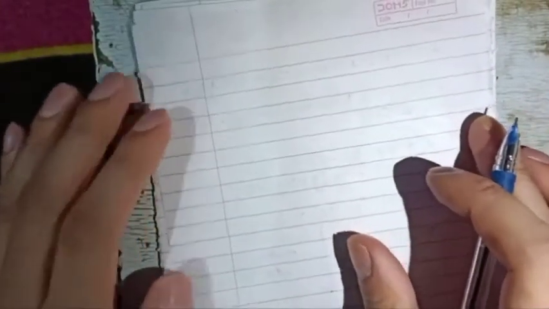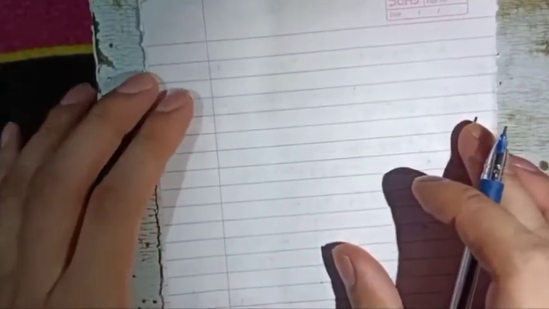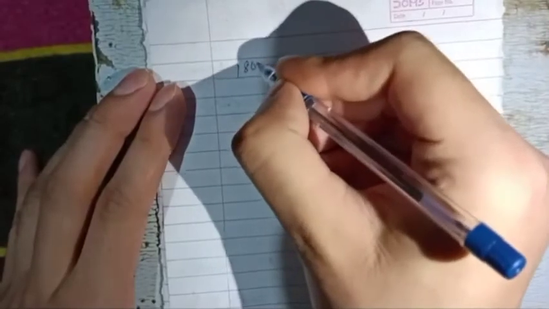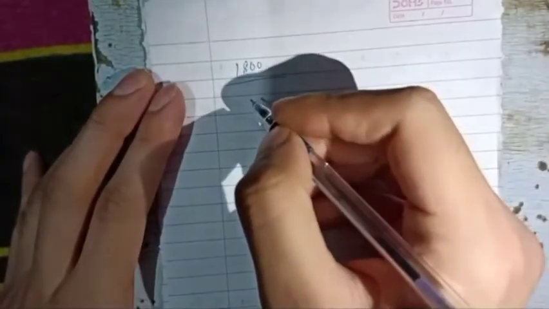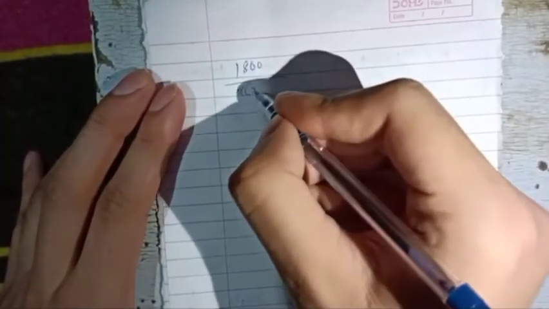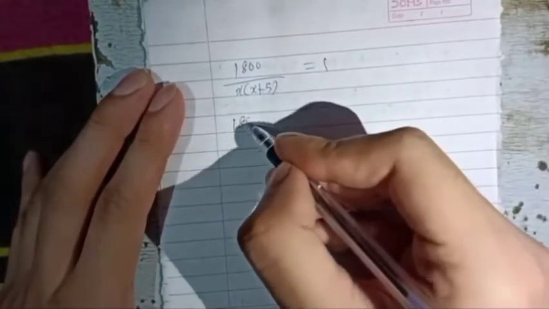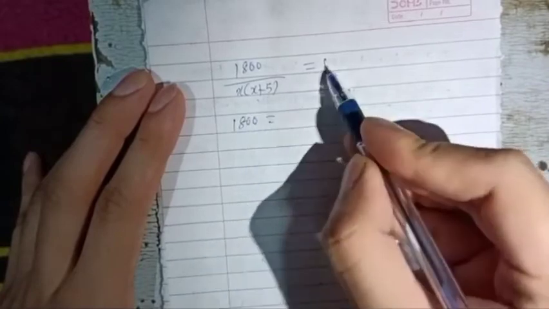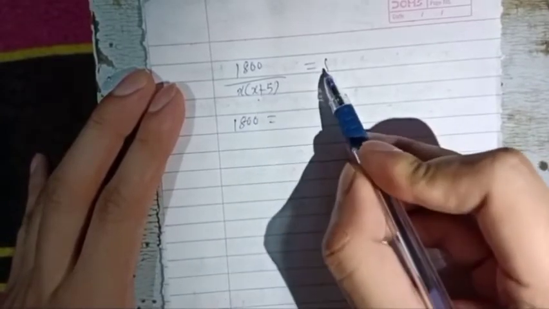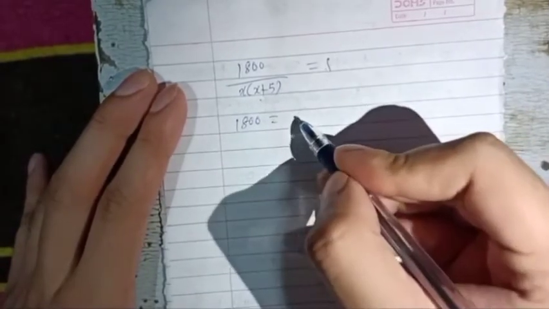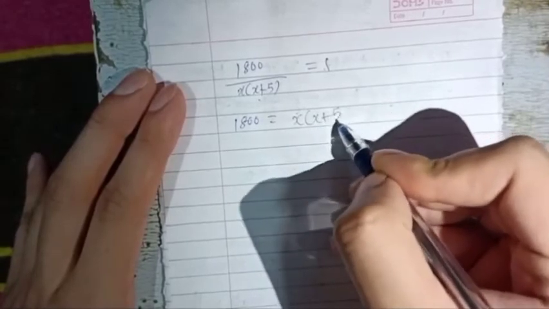So the equation will become 360 multiplied with 5, so 1800 divided by x into x plus 5, and it is equal to 1. So 1800 will be equal to, cross multiply, x into x plus 5.